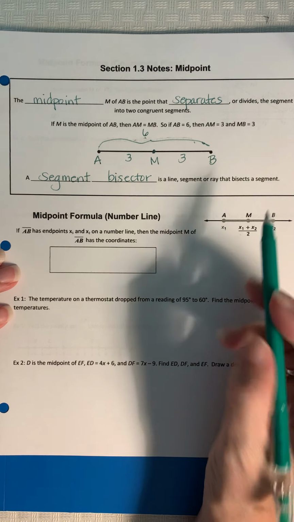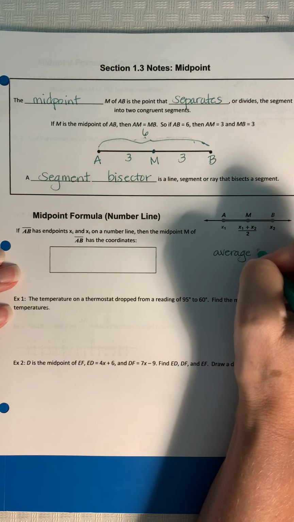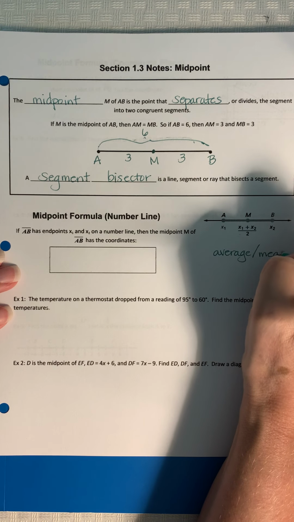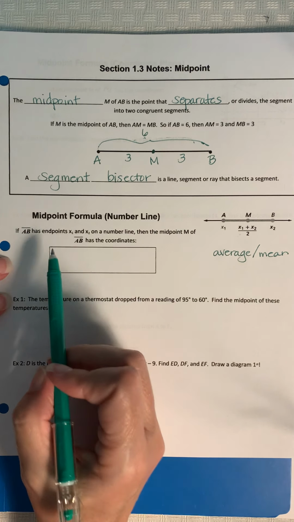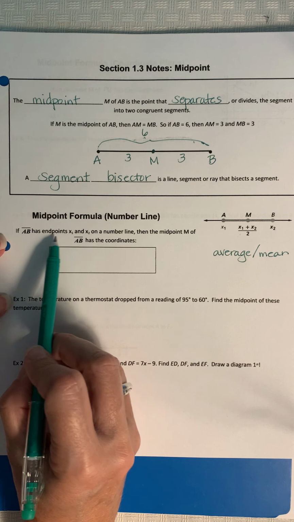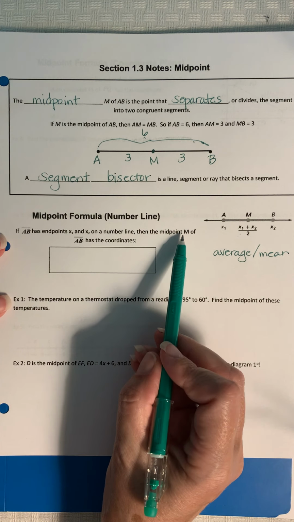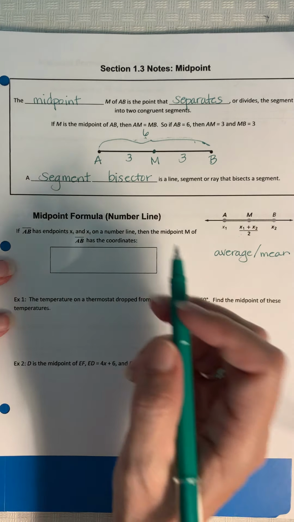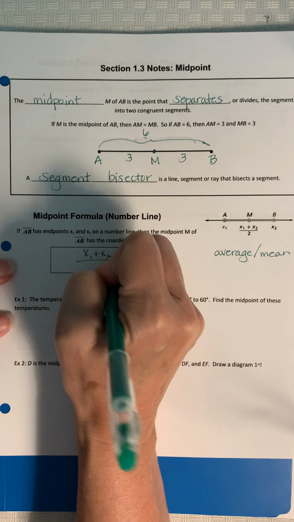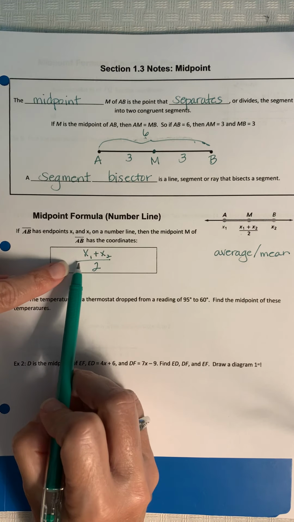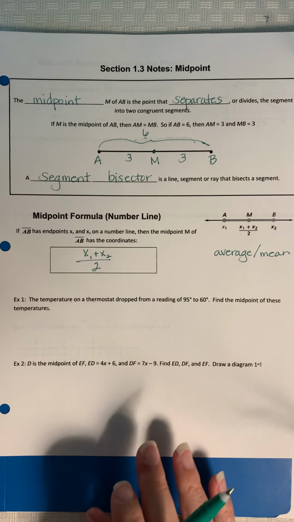Remember when we find the average, or the mean, so let's write average. Another word for average is mean. So we add the two together and divide by how many they are. So if segment AB has the endpoints x1 and x2 on a number line, then the midpoint M of segment AB has the coordinate of x1 plus x2, all divided by 2. Remember, this is a grouping symbol, so you have to add before you divide by 2.